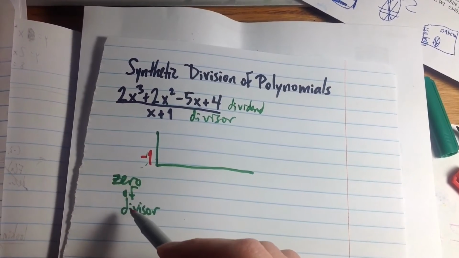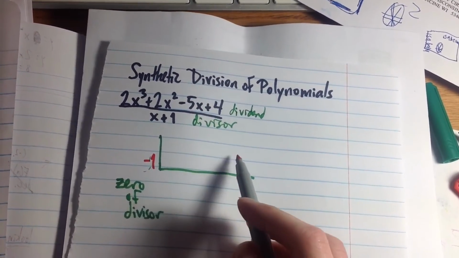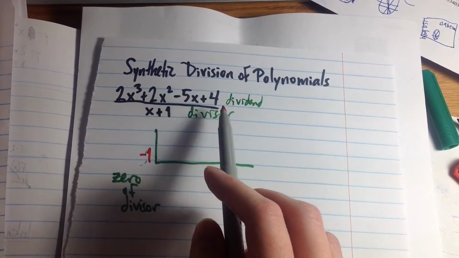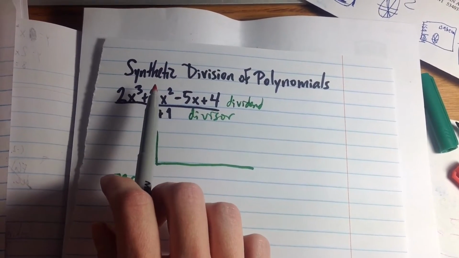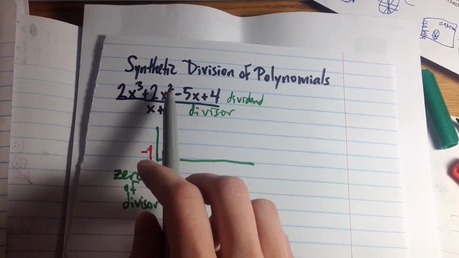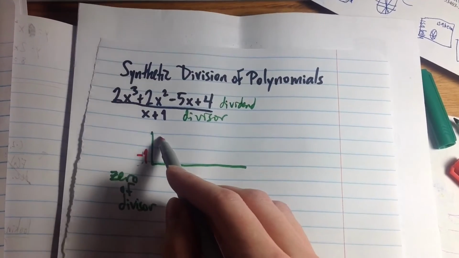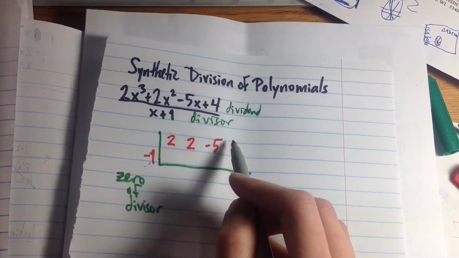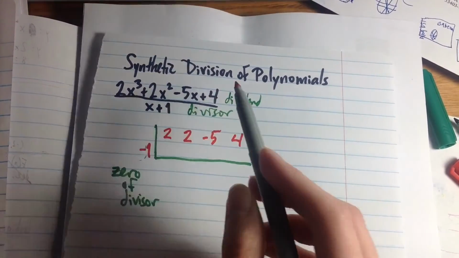So the 0 of the divisor goes on the outside, and then up top on this row, you're going to line up all the coefficients of your dividend. So coefficients means just the numbers, not the variables. If there was anything that was skipped, like if we didn't have an x squared term, we would have to put a 0 in that spot. It needs to go 3, 2, 1, constant. So we got a 2 for 2x to the third, another 2, -5, and 4. And those are just coming from these coefficients right here.